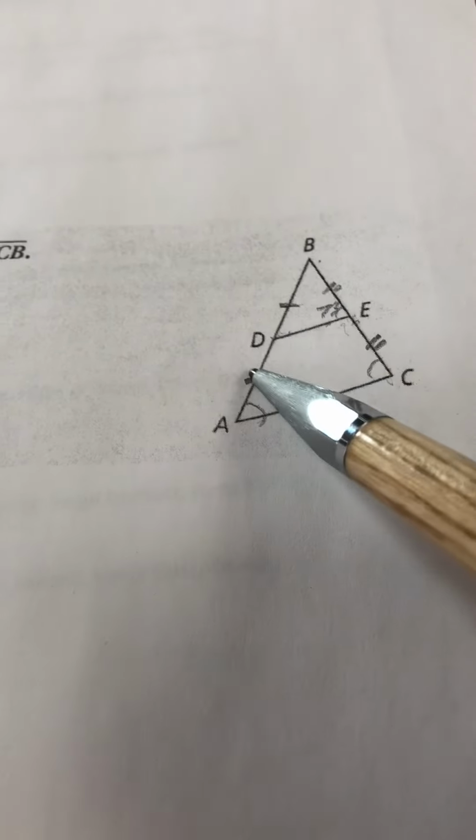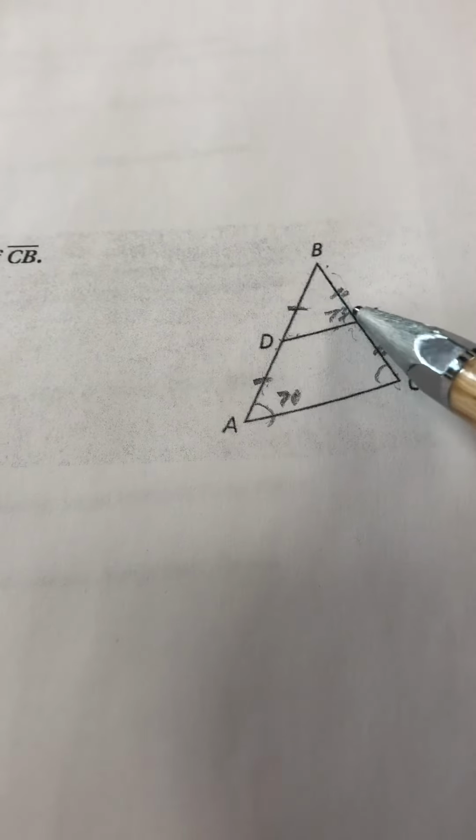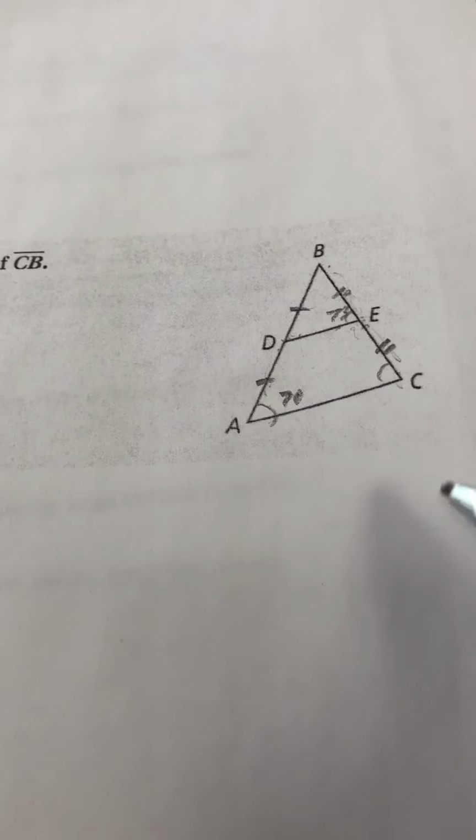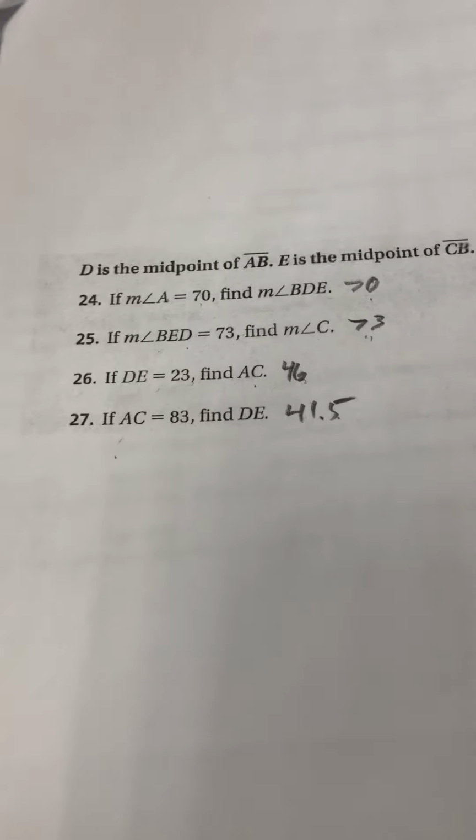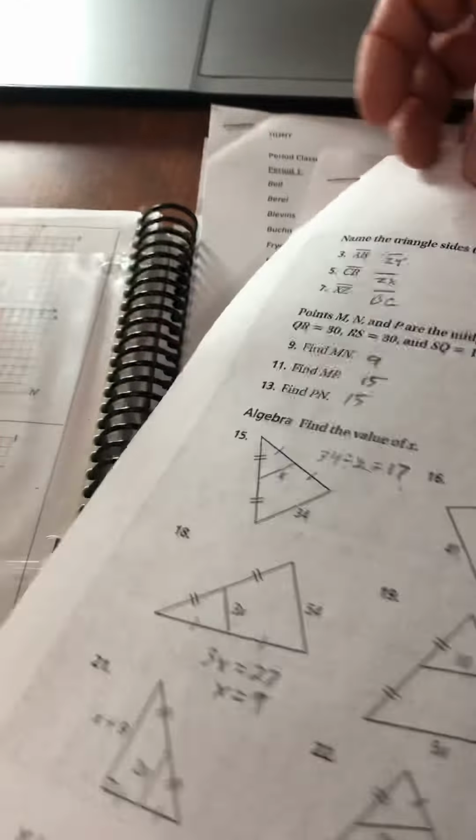I put those marks in to show that this is the midpoint for this side and this is the midpoint for that side. All right, so hopefully that helps. And try the even ones. If you have more questions, just let me know.